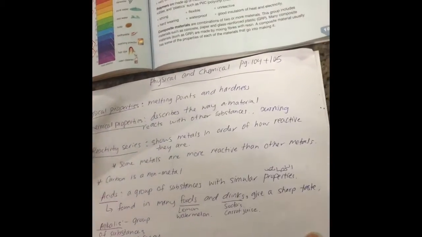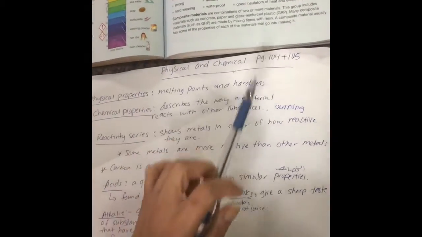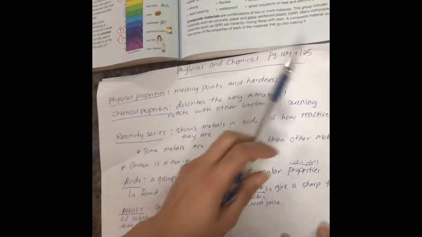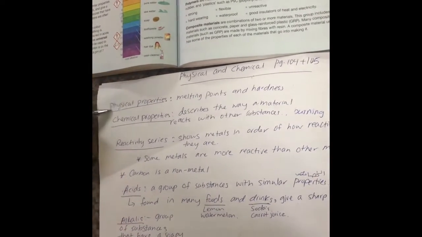All right, hello everyone. Today is our third lesson. It is about physical and chemical properties, page 104 and 105. So let's start with physical properties.